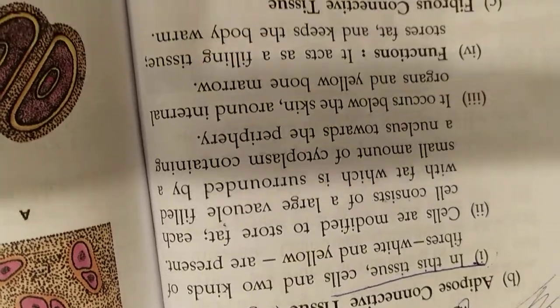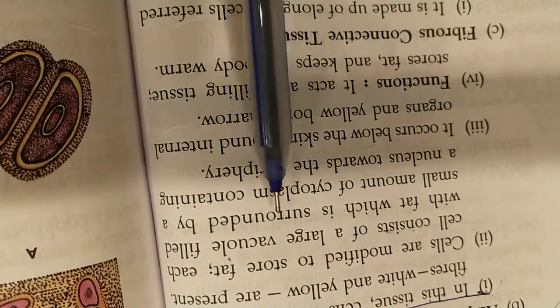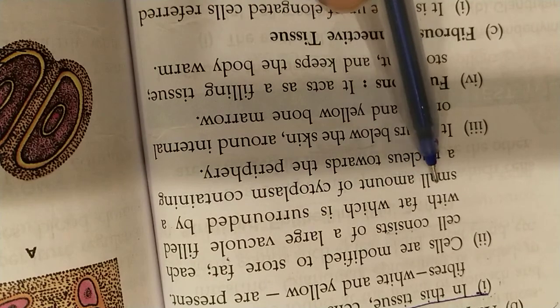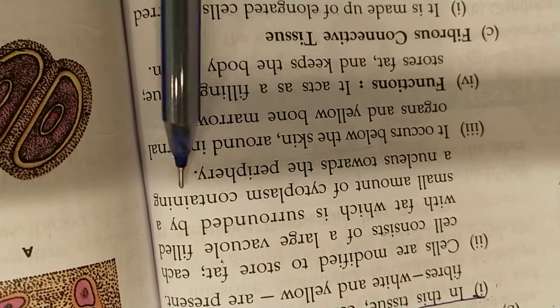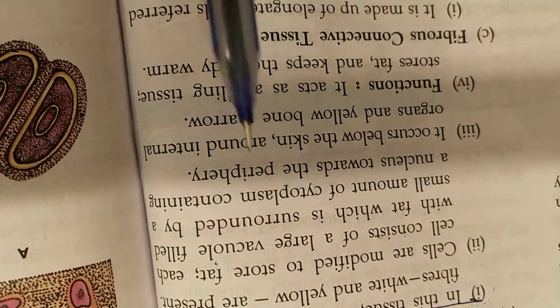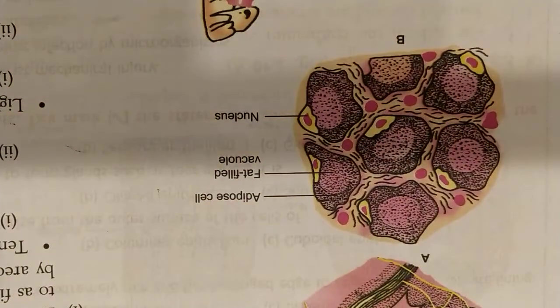Each cell consists of a large vacuole filled with fat, which is surrounded by a small amount of cytoplasm containing a nucleus towards the periphery, like this.